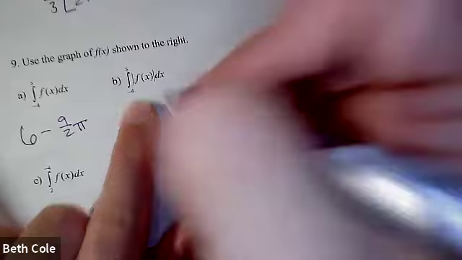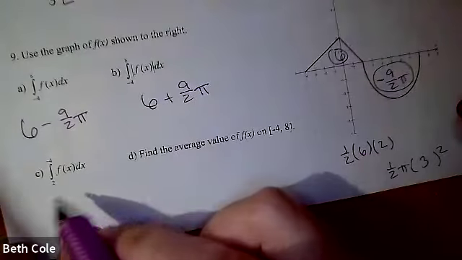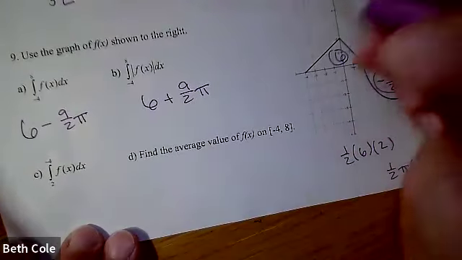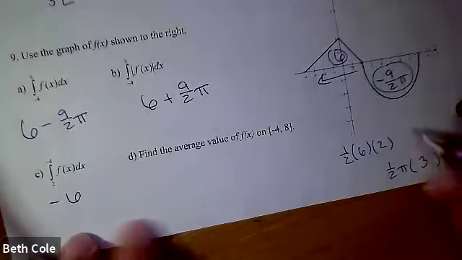This is the whole thing, but we're going to treat it all like it's positive. So just put a plus instead. From 2 to -4, you're going backwards from here to here. So that will be -6.